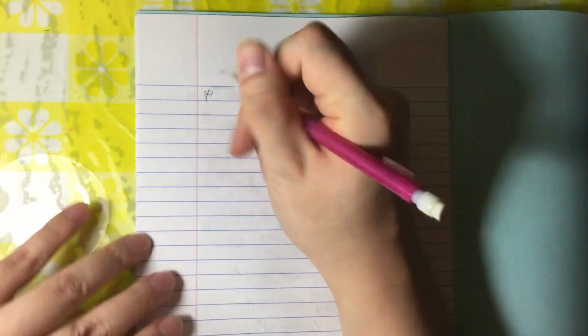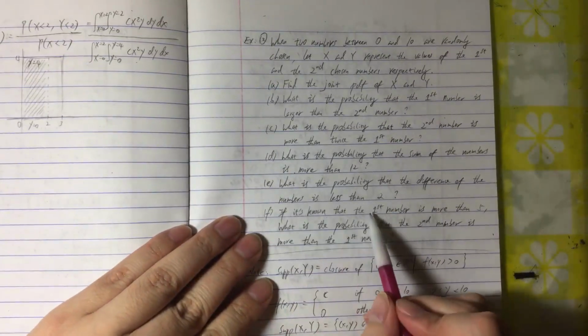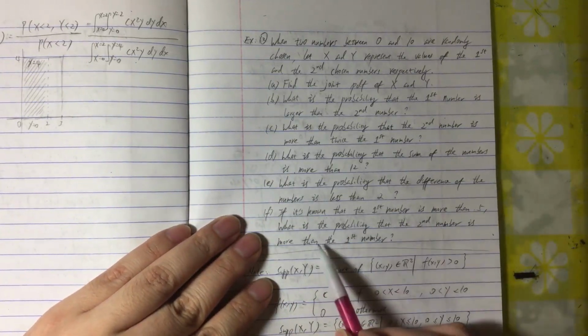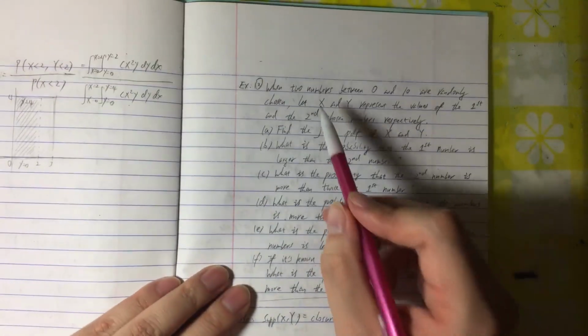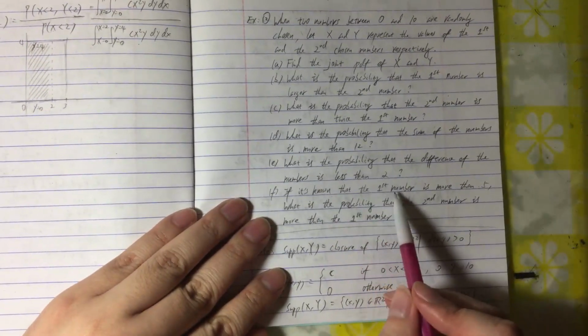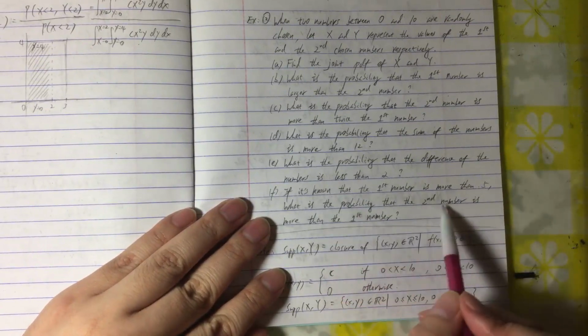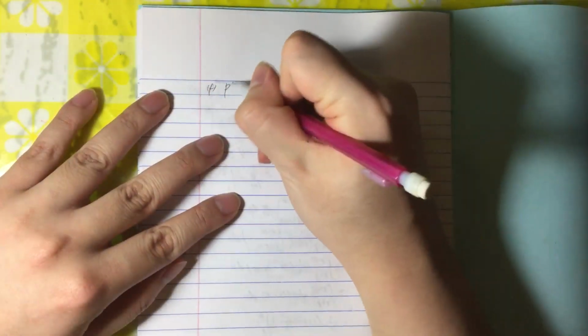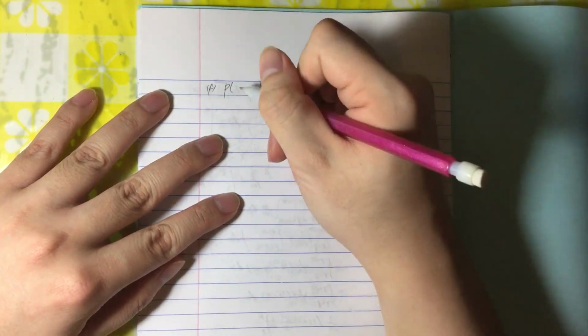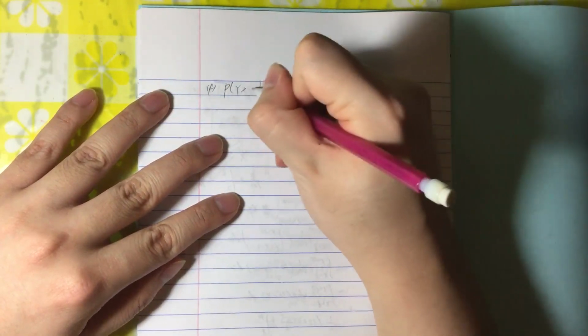Next, F. If it's known that the first number is more than 5, what's the probability that the second number is more than the first number? Here, x represents the first number, y represents the second number. This is a conditional probability.